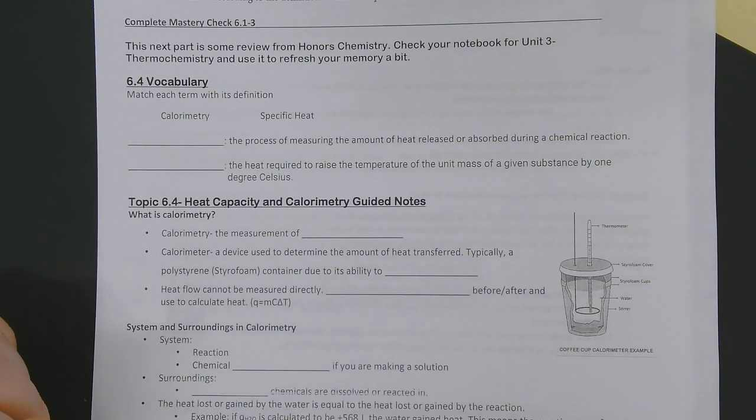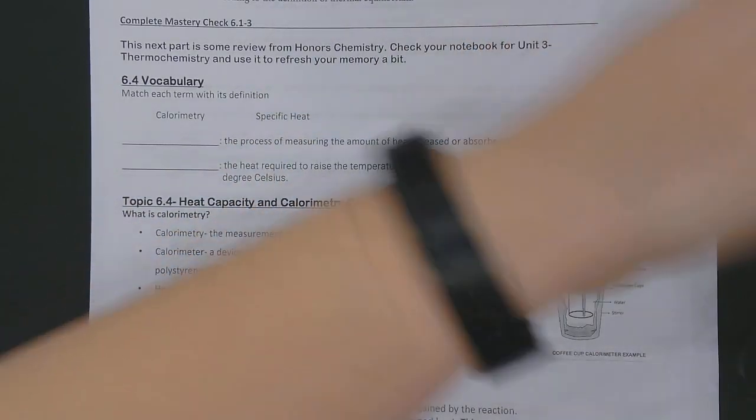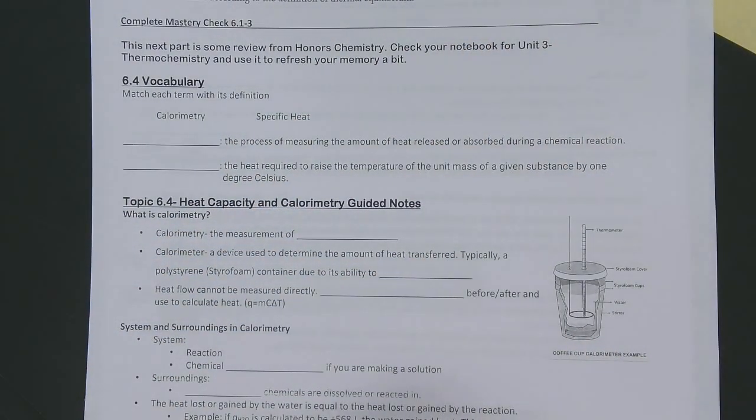All right, we are going to take a look now at calorimetry. Sorry, I was getting my microphone set up.